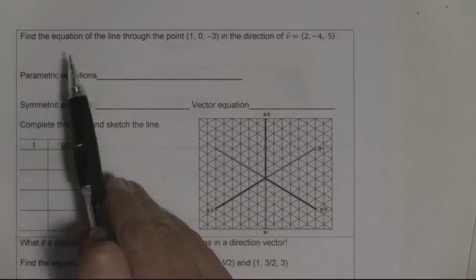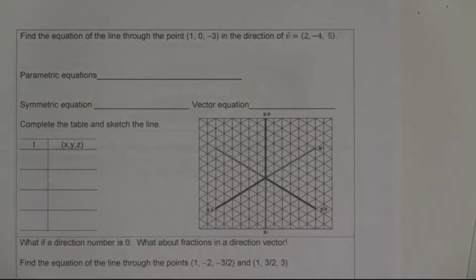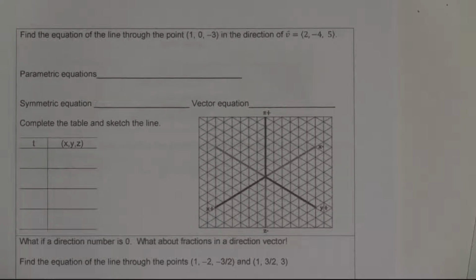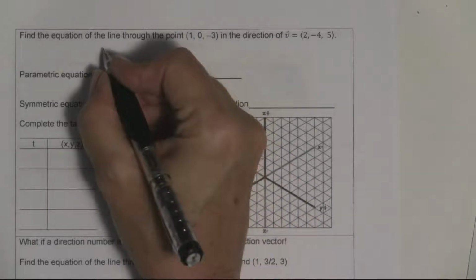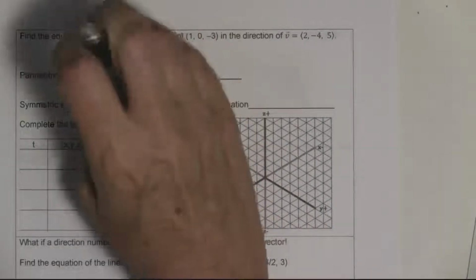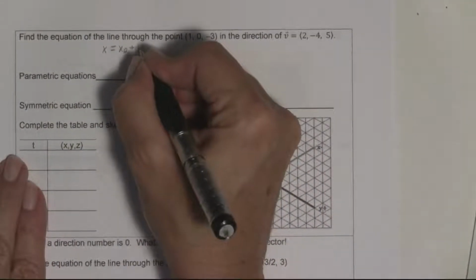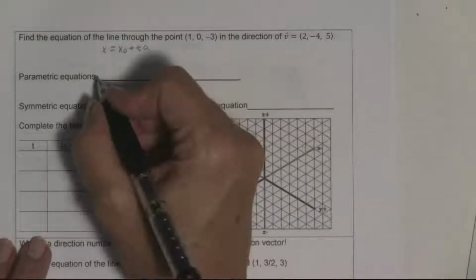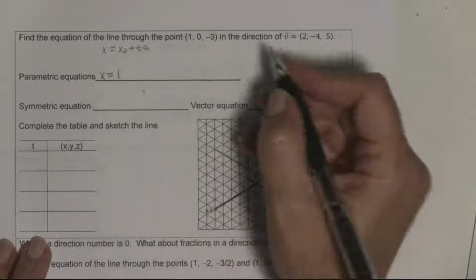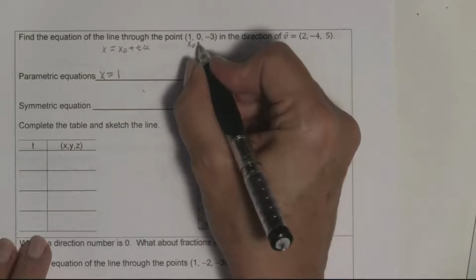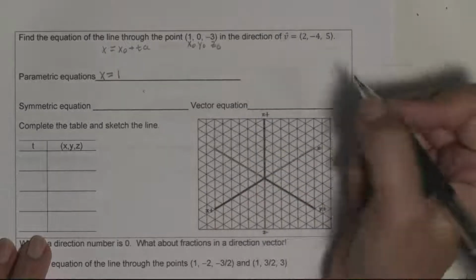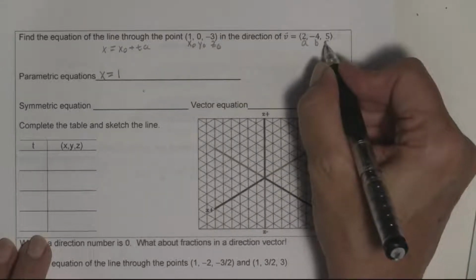Okay, find the equation of a line through the point (1, 0, -3) in the direction of (2, -4, 5). If I'm coming up with those parametric equations, remember it's just very much a formula: x equals x naught plus t a, right? In our case, x equals 1, because this is our x naught, and we have our y naught and z naught, and then our a, b, and c.